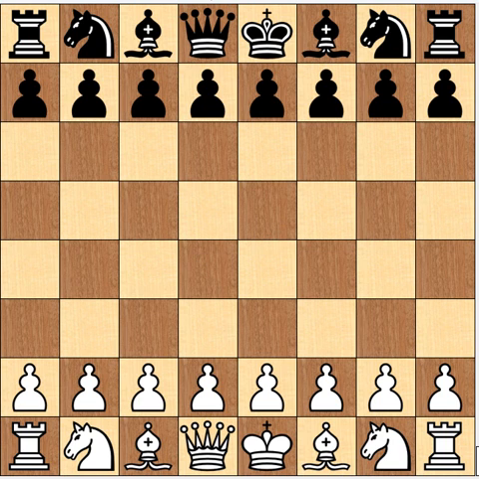The second principle says that you should do the development. Development means getting all your pieces out in the game except the king. Obviously you should not get your king out or else you will be checkmated.